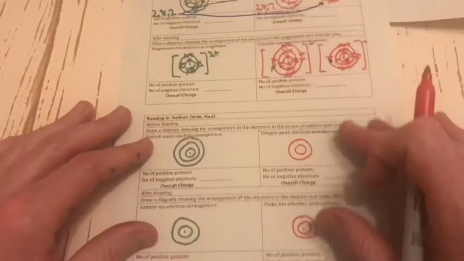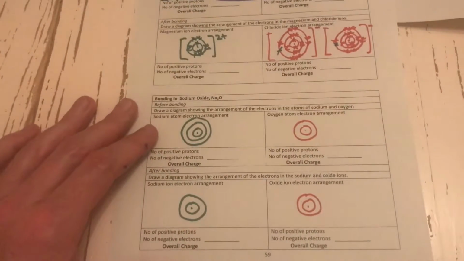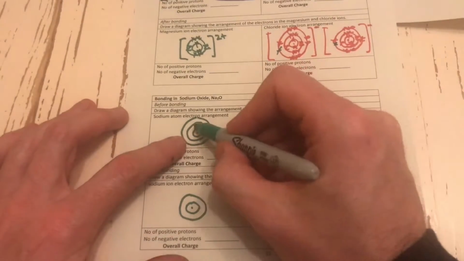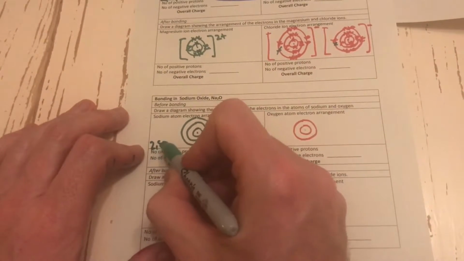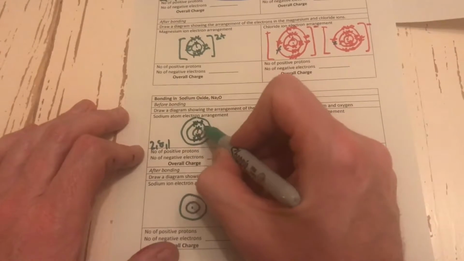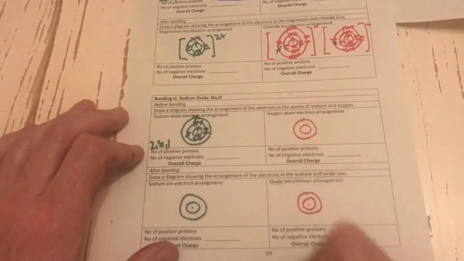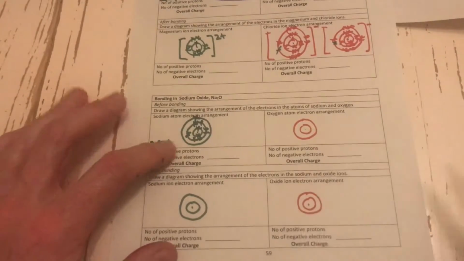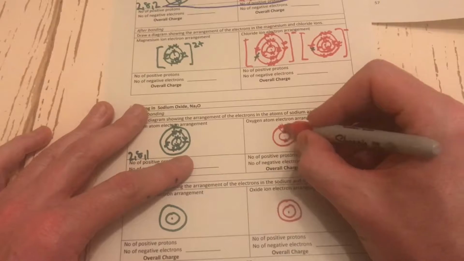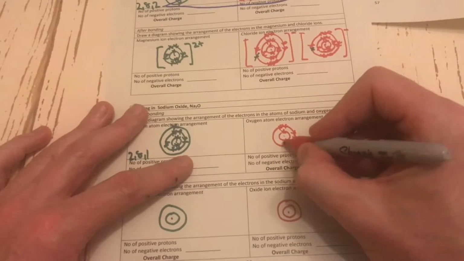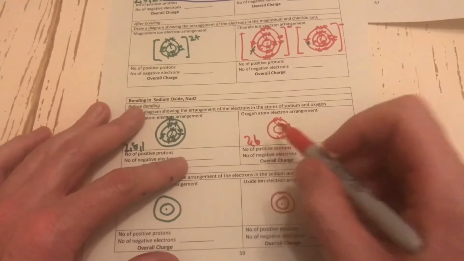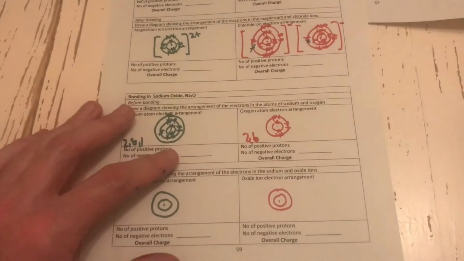This one is a similar problem, but the other way around. So we've got sodium here. Sodium atomic number is 11, so that means it's 2, 8, 1. So you've got 2, then you've got 8, and then you've got 1. So it's not stable, it needs to lose 1 electron. On this side, we have got oxygen. Oxygen has 8, so it is 2, 6. And that needs to gain 2 in order to become stable.